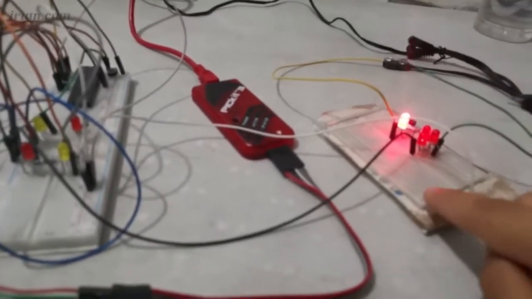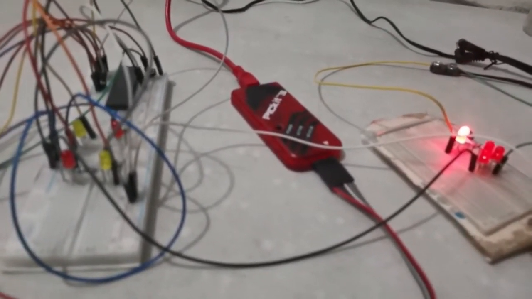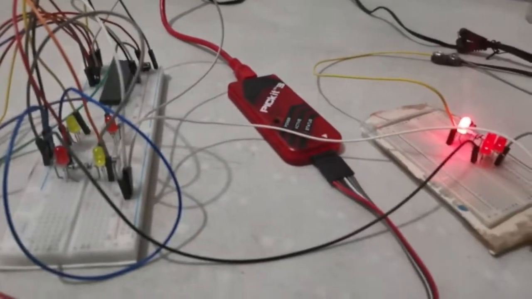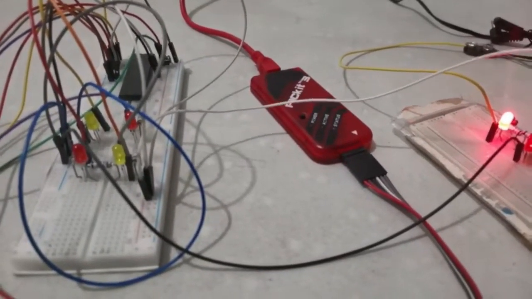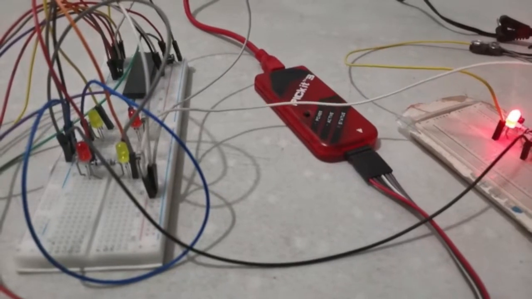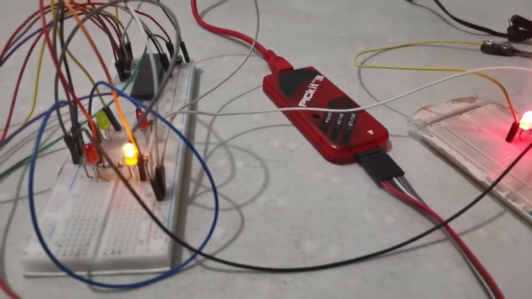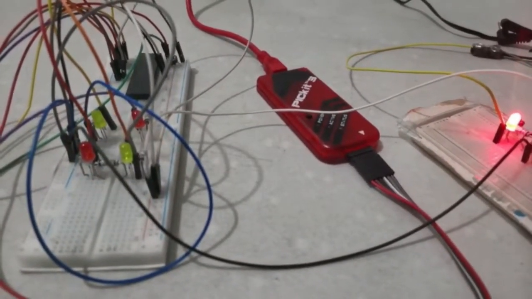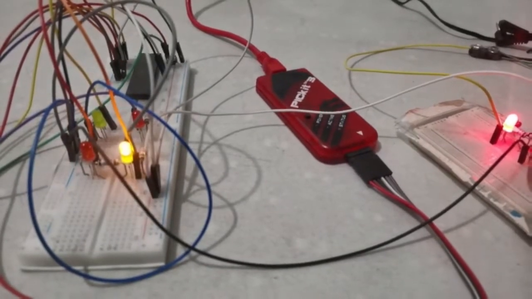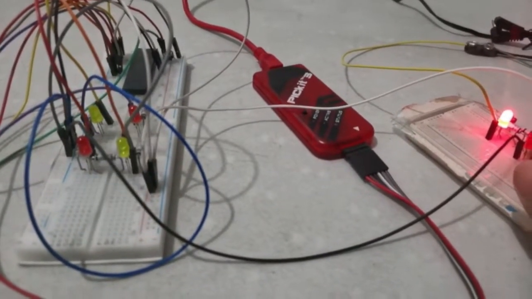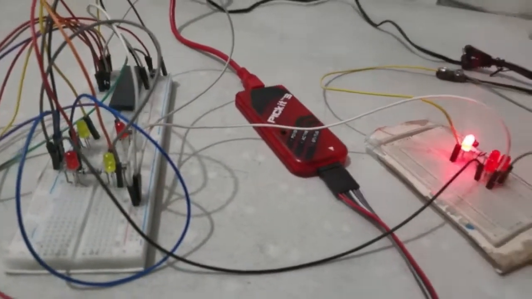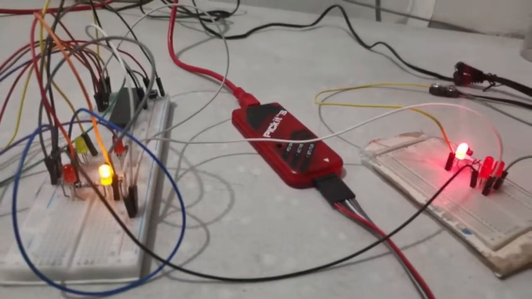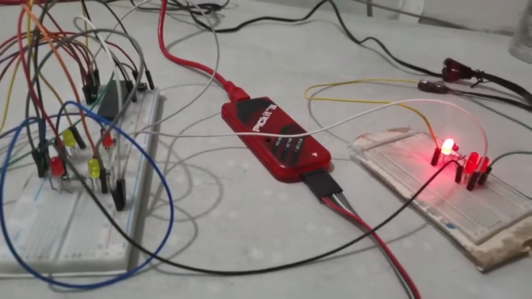So we have here again our source. It is still not activated. The moment we turn this on, it should be blinking with an interval of 2 seconds. 1001, 1002, 1001, 1002. So as you can see, the LED blinks with an interval of 2 seconds.